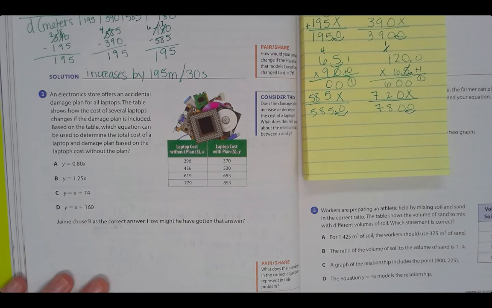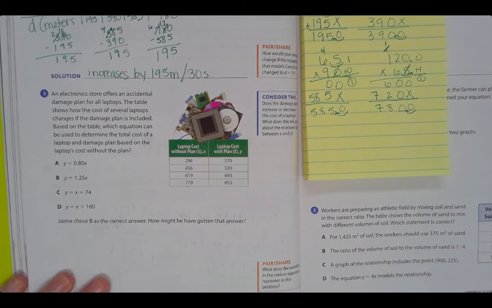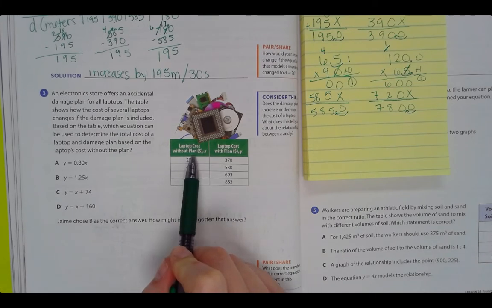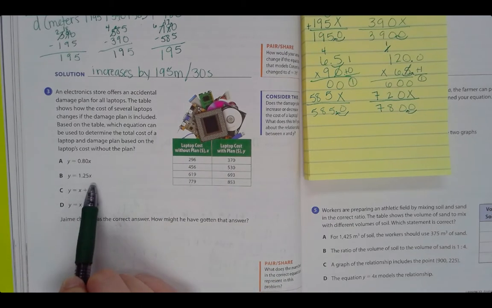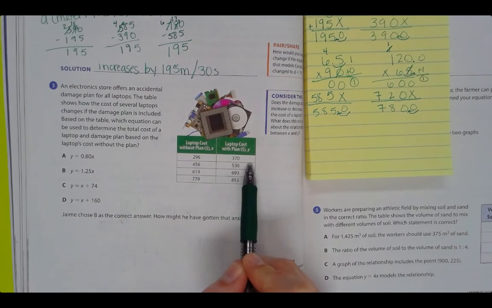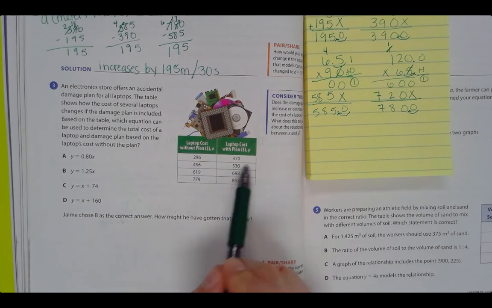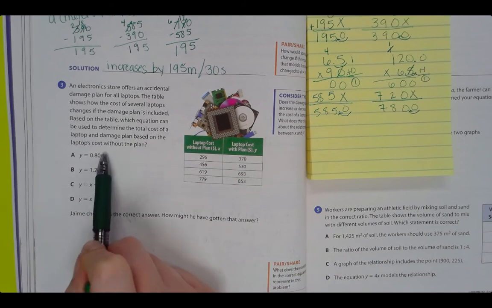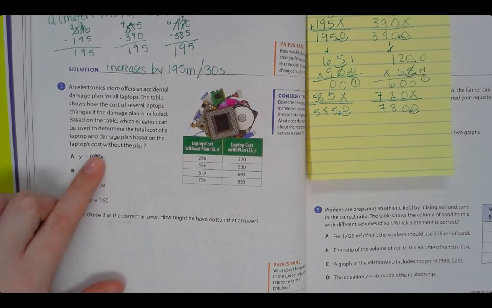All right, so could we say that y equals 0.8 times x? Not really. What about 1.25 times x? No. Y equals x plus 74? Yeah. Let's try and check and make sure.